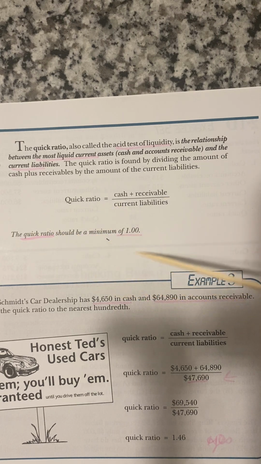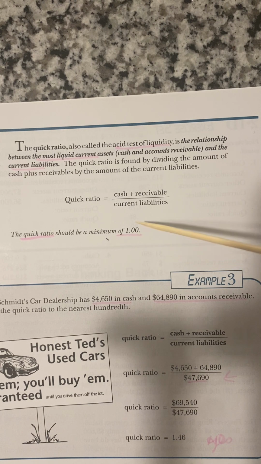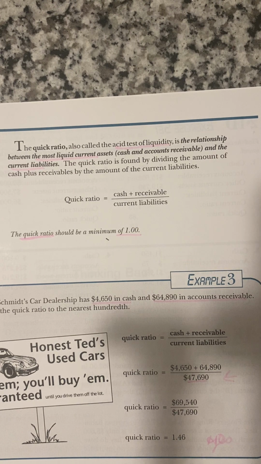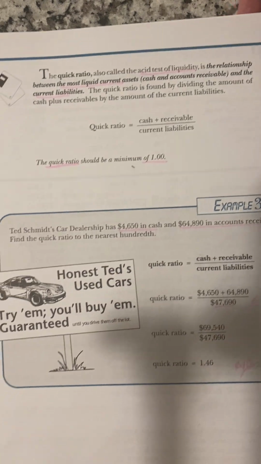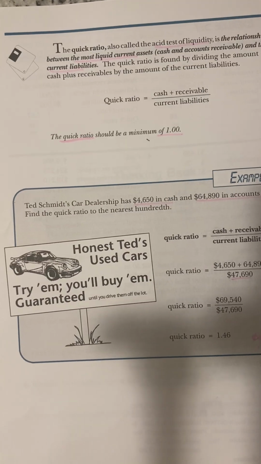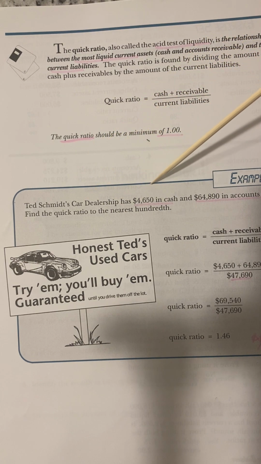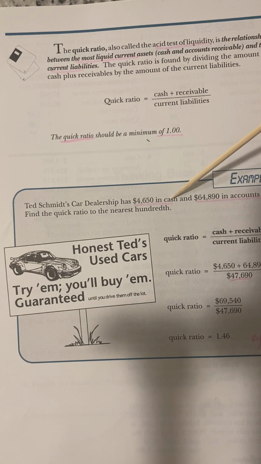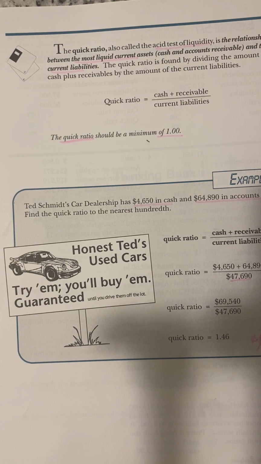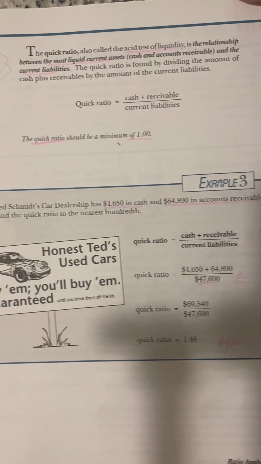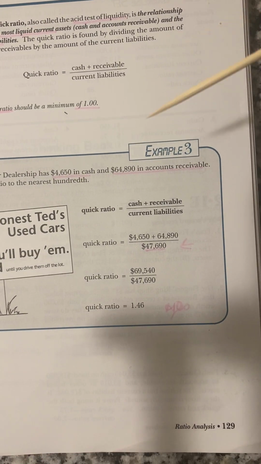This quick ratio now has to be a minimum of 1 instead of 2. So if it is lower than 1, then you know that your business is not doing very well. So here's an example of how to do a quick ratio. Ted Schmidt's car dealership has $4,650 in cash and $64,890 in accounts receivable. So let's look here at how they did that. See, you have the quick ratio.